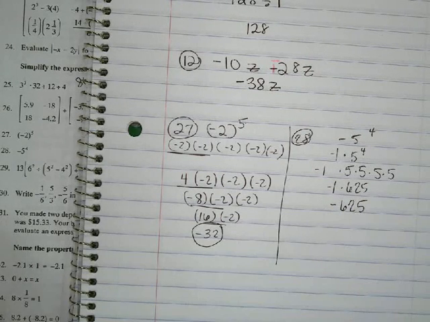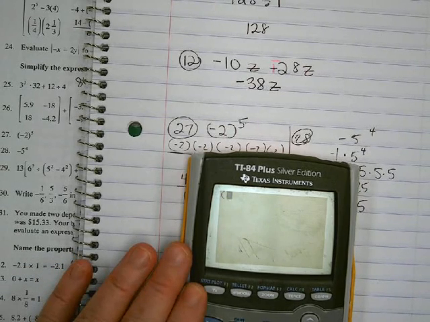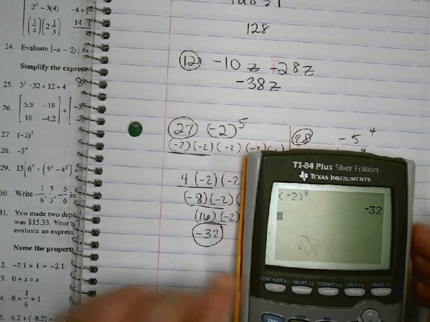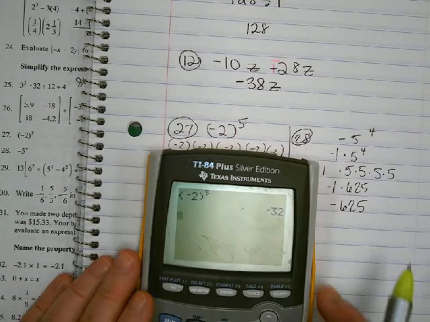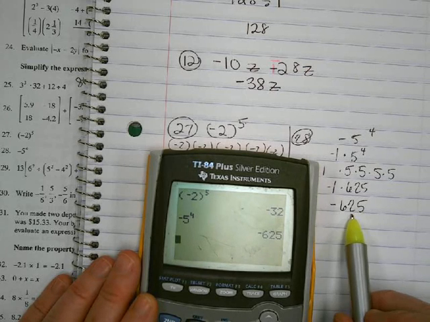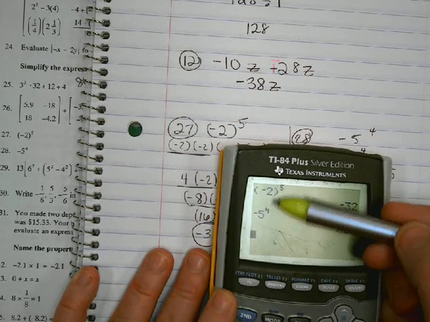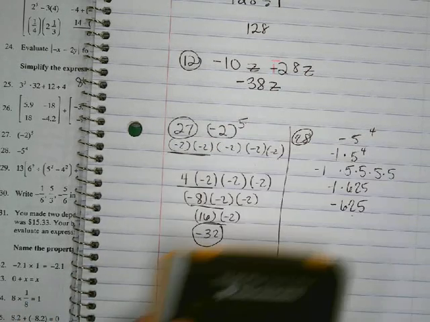Now let's look at what these would look like on our calculator. Your calculator will do the right thing if you tell it the right thing. So you take negative 2 to the 5th power. It'll give you the right answer of negative 32. You enter negative 5 to the 4th power. It'll give you the right answer of negative 625. It's your job to be very careful about entering these negative signs with or without their parentheses.